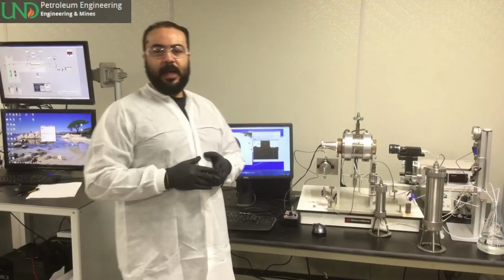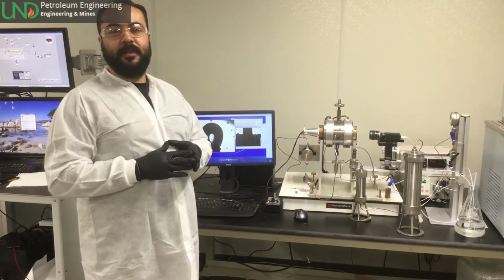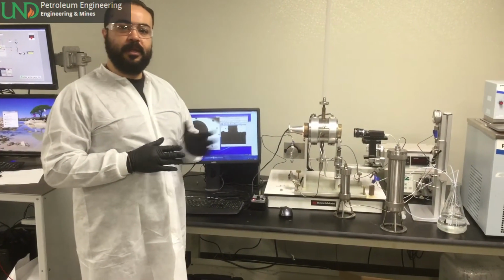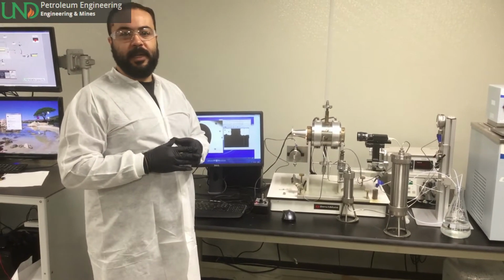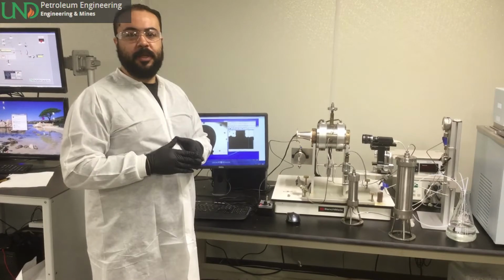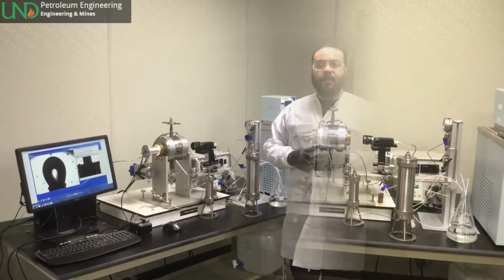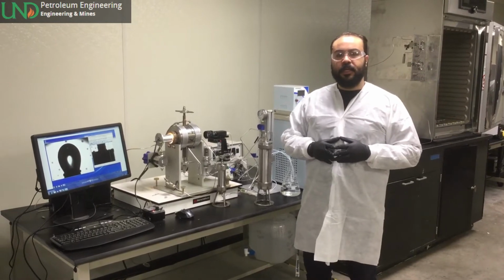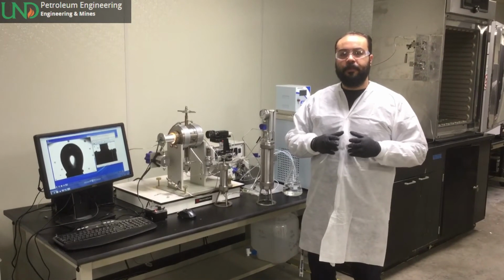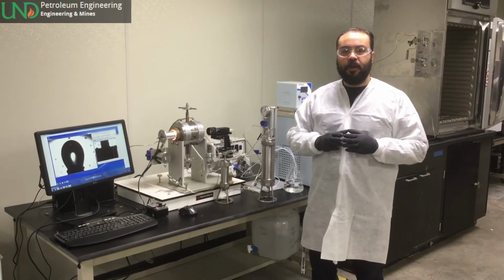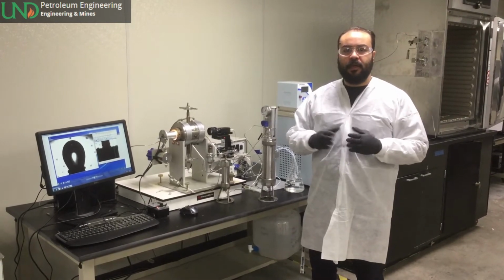So we also have the interfacial tension equipment. This is a powerful and simple tool that can measure both interfacial tension and wettability. They are very important parameters in fluid transport in porous media. The wettability and interfacial tension are measured using the sessile or pendant drop method, in which the property is a function of the shape of the droplet of fluid inside another.